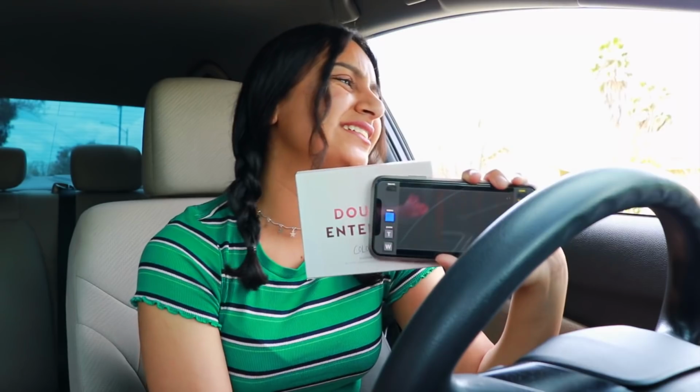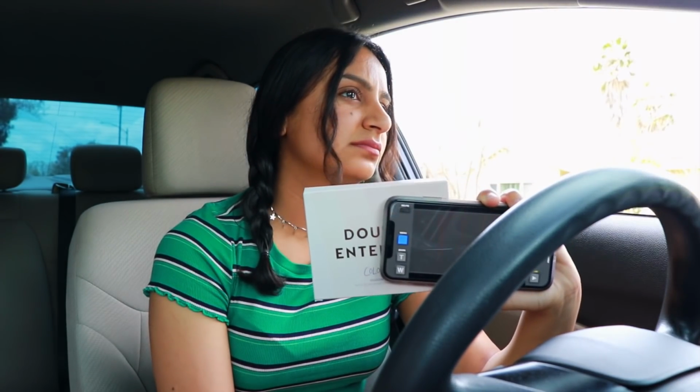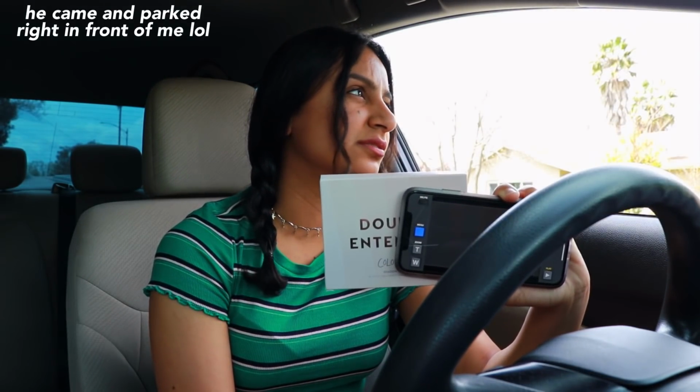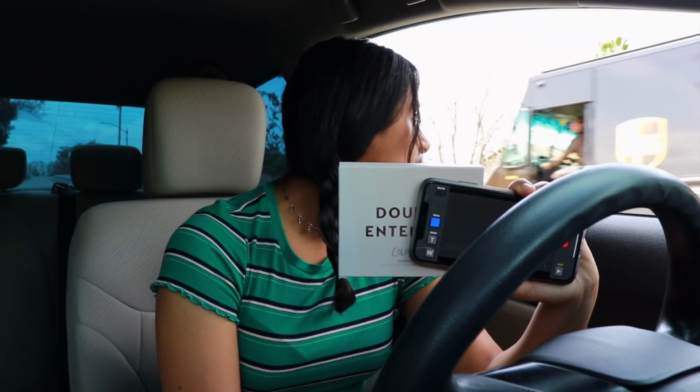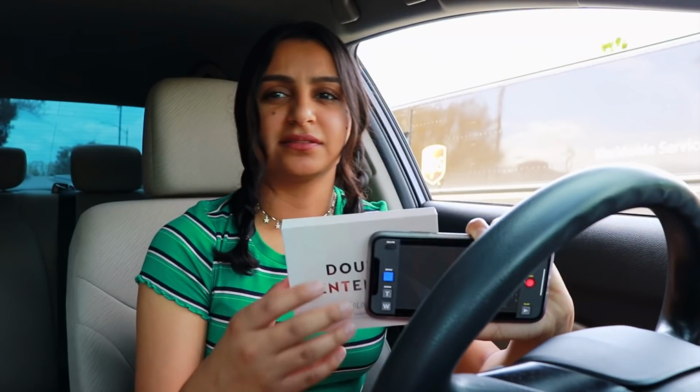Depending on how you want. Okay, all these cars, man. Shit, I'm in like a construction zone. This is... Oh my goodness. Do I have to move?